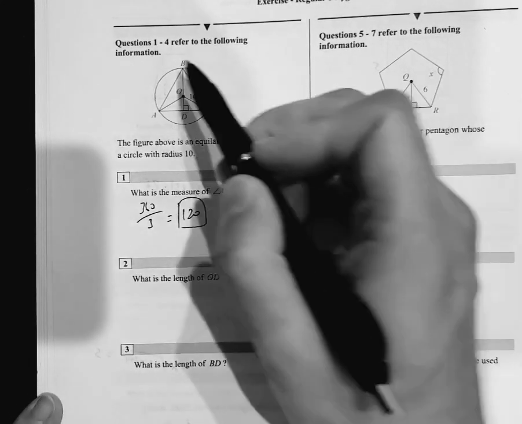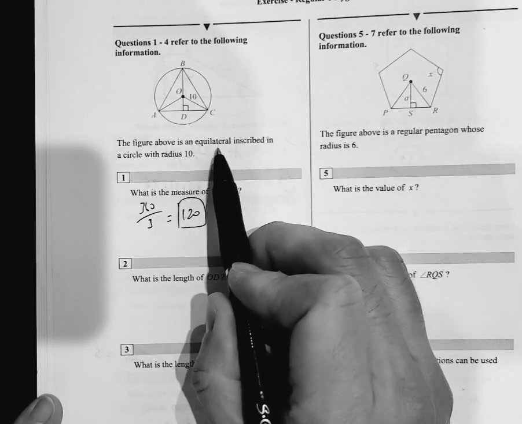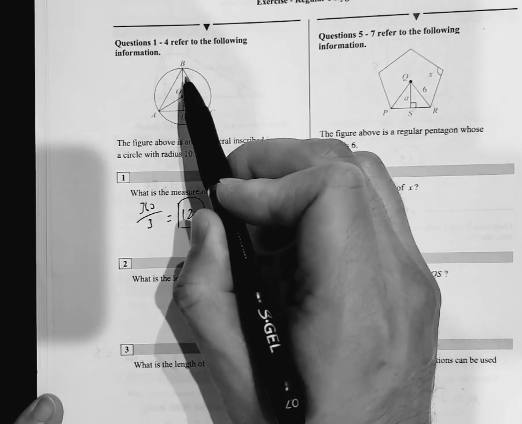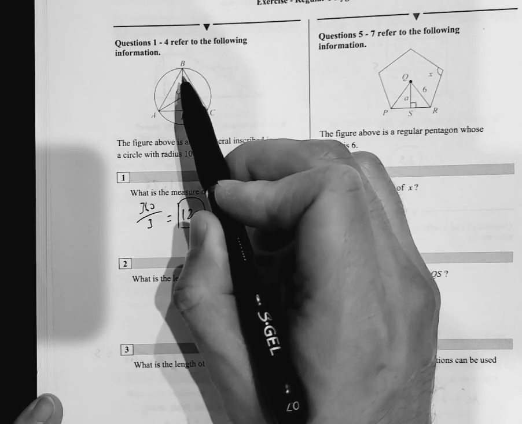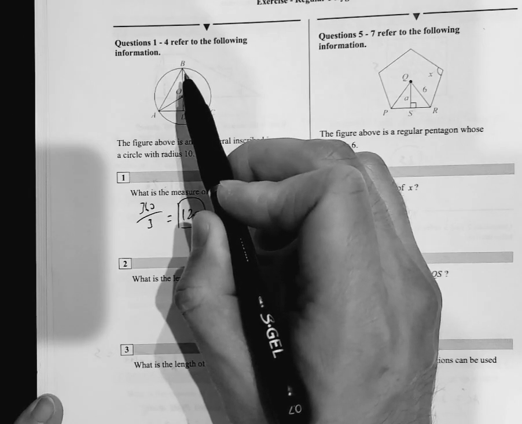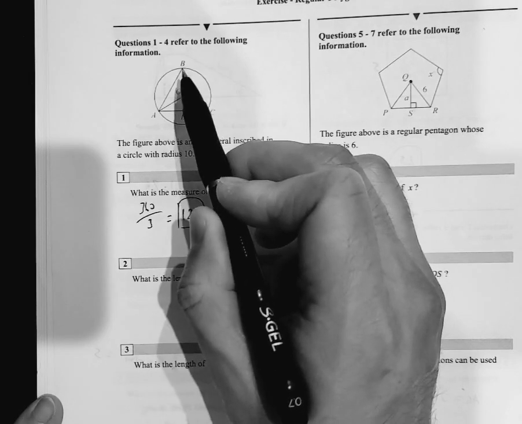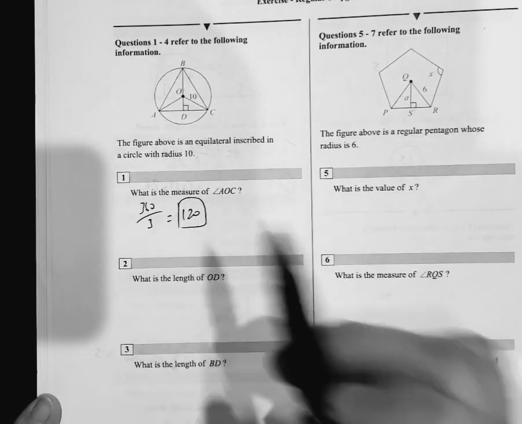Another way to do it is when you learn about circles. Again, because it's an equilateral triangle, we know that this angle up here is 60 degrees, okay? This inscribed angle, if that term sounds familiar, is half of this central angle. So 60 times 2, 120, same thing.